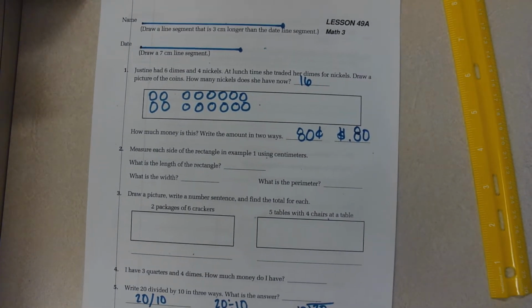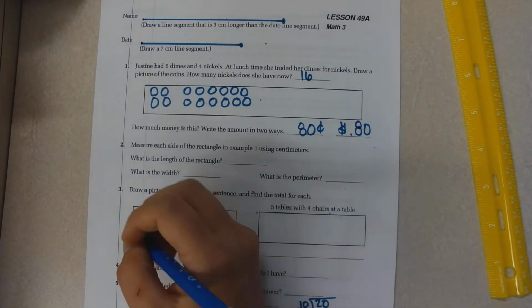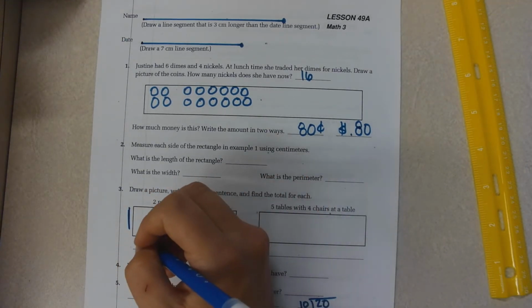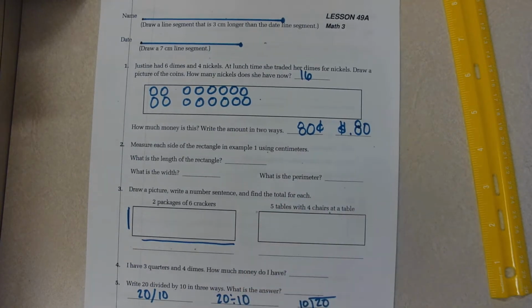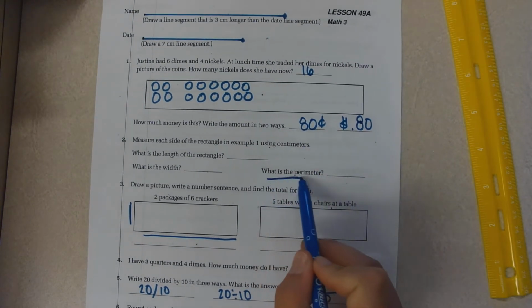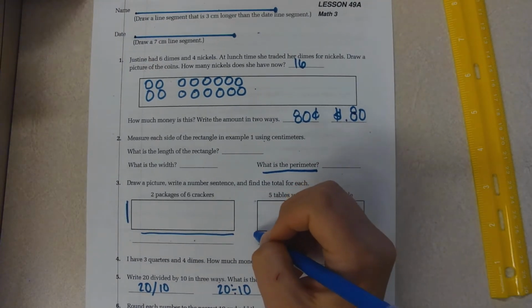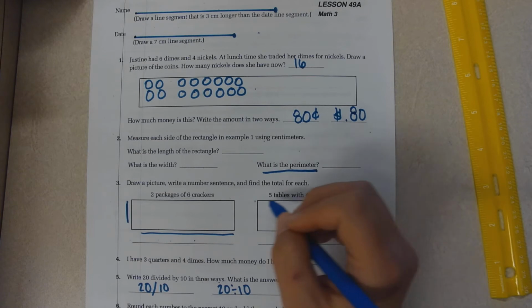Measure each side of the rectangle in example 1 using centimeters. What is the length? What is the width? Length, width. Draw it. Now, this is what I want to talk about. Perimeter is what is all the way around.